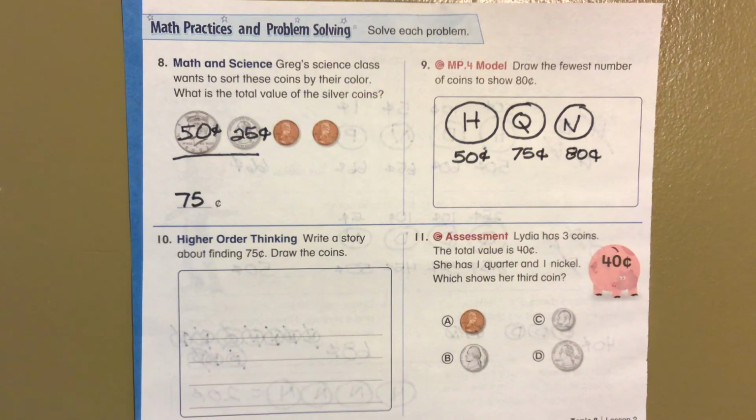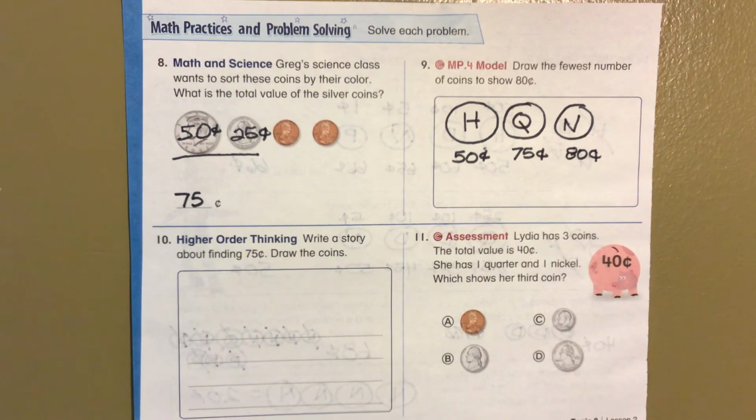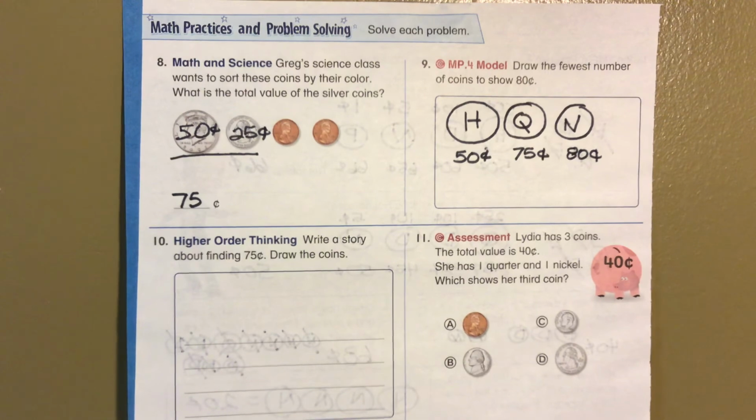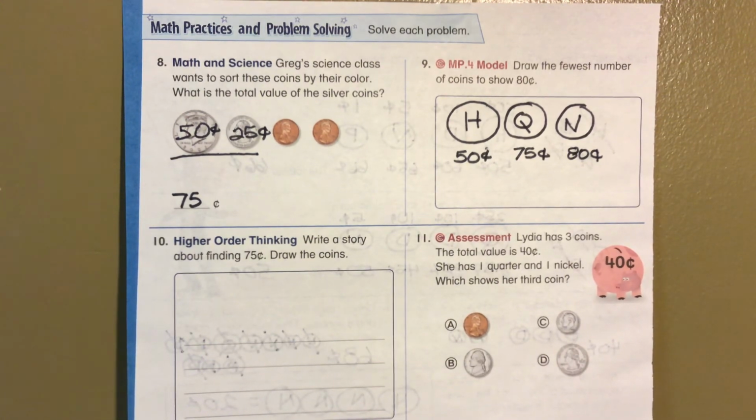Okay. Number 10, higher order thinking. Write a story about finding 75 cents. Draw the coins. And again, these can be done a ton of different ways. I'll have you guys just do that one on your own and we can discuss it as a class. So let's go into our assessment.